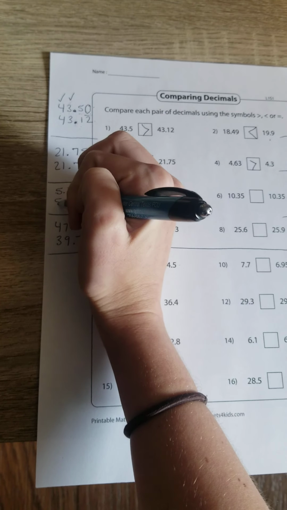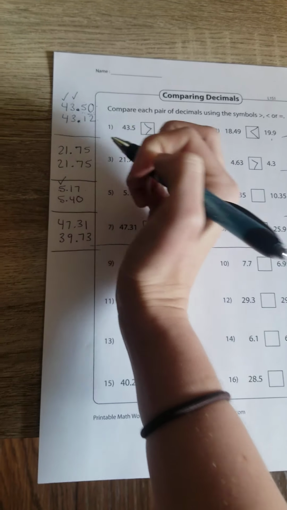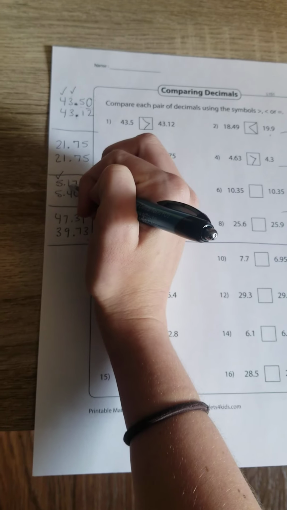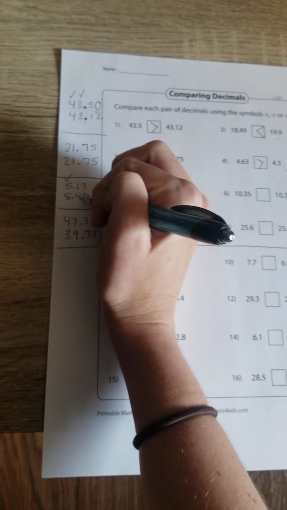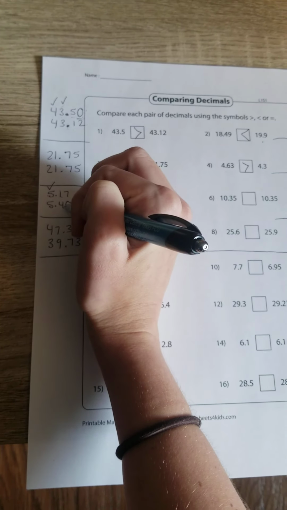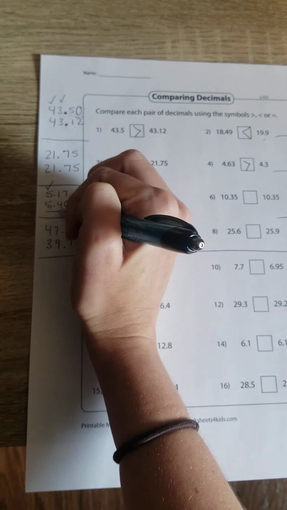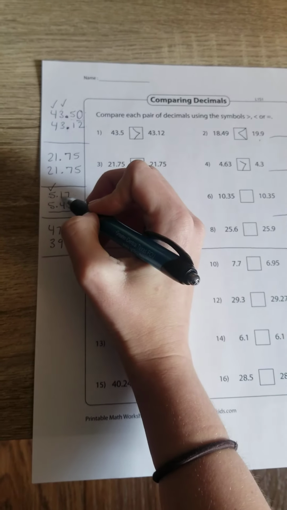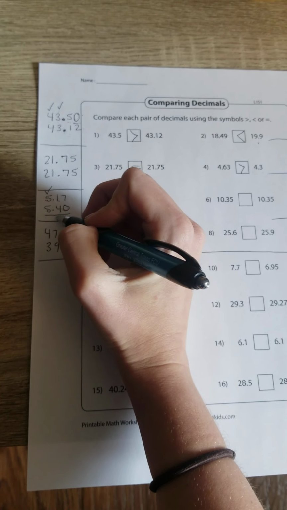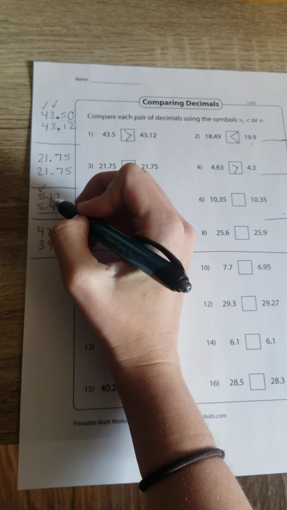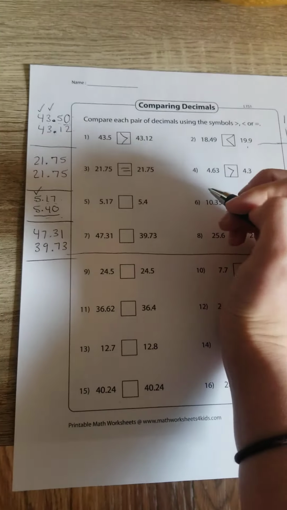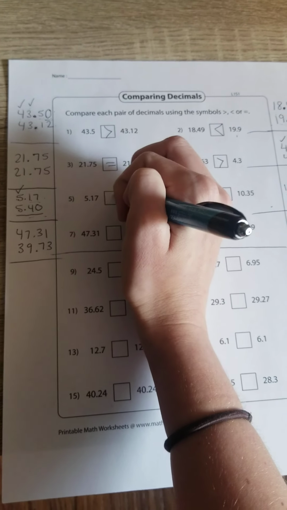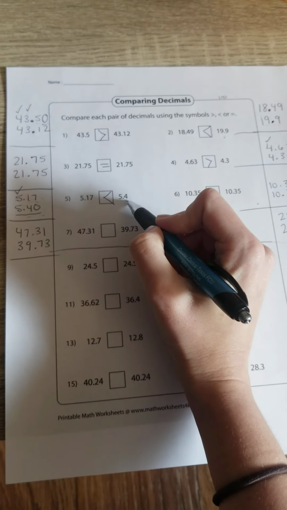And now I'm going to compare from left to right. So I have 5s in my ones place. Those are the same. I have a 1 in the tenths place and a 4 in the tenths place. So automatically I know that this number is going to be the greater number because 4 is greater than 1, or I could look at it as 40 hundredths is greater than 17 hundredths. So I'm going to put my sign eating the bigger number.